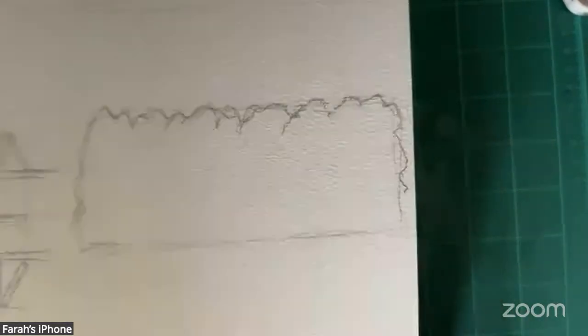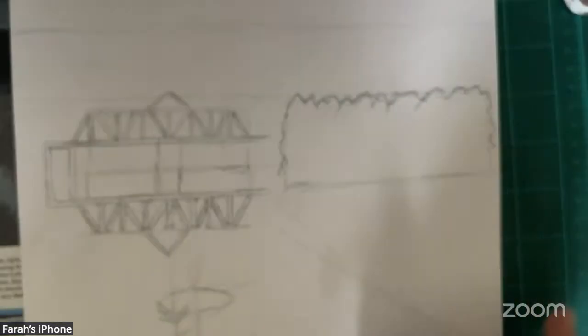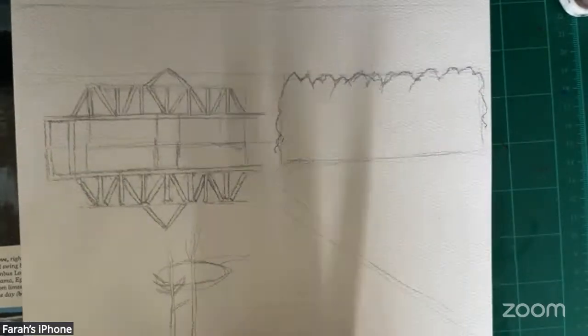Rough shapes for the forest, rough, uneven shapes. I'll give you a second.